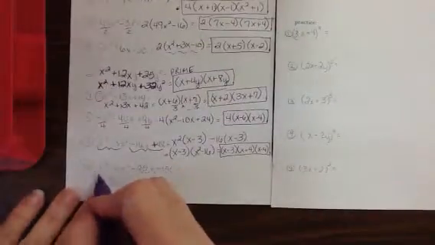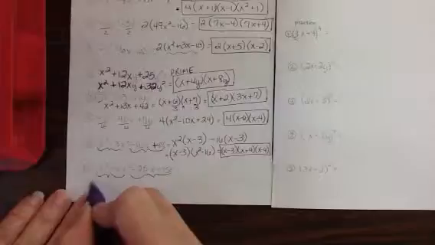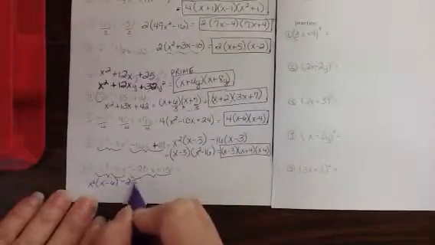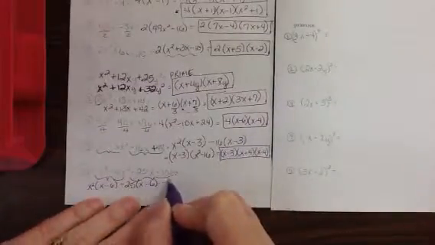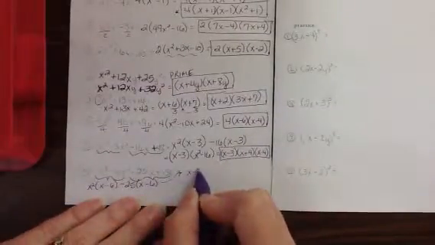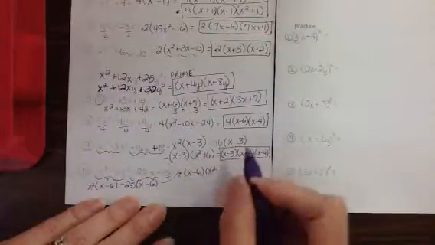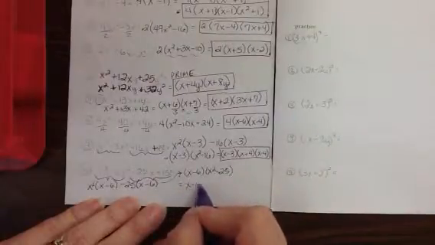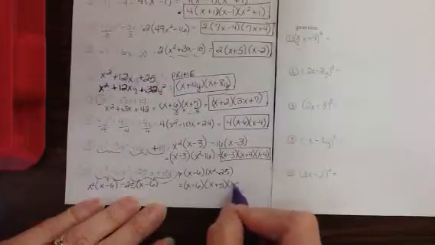And then in the last one, if we factor out an x squared here, we get x minus 6. If we factor out a negative 25 here, we get x minus 6. So same sort of idea. We have x minus 6 times x squared minus 25, which is x minus 6, x plus 5, x minus 5.